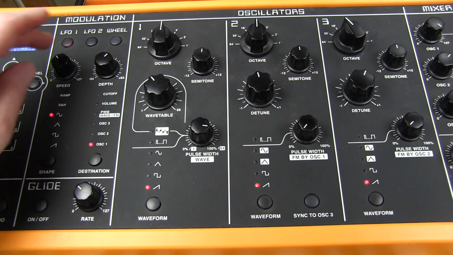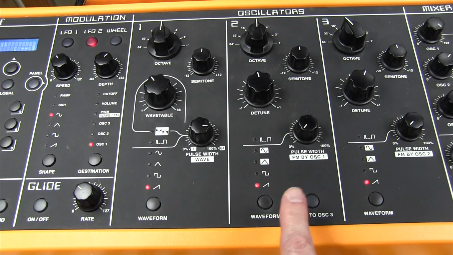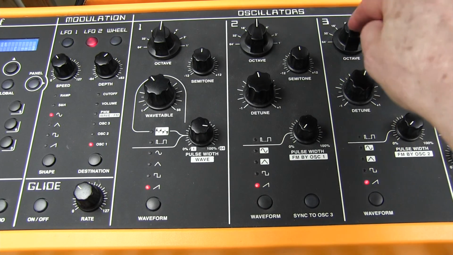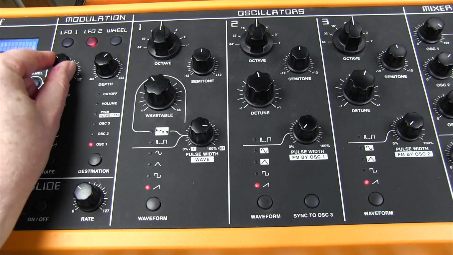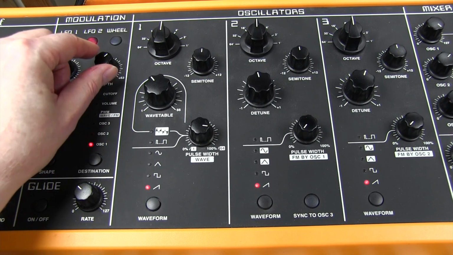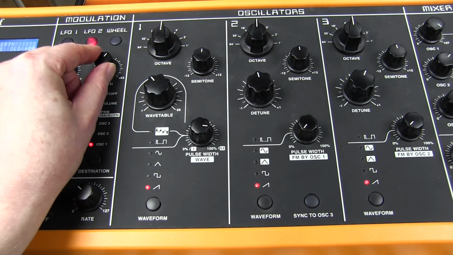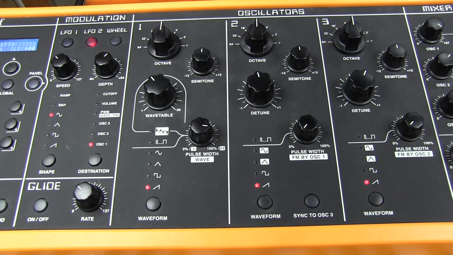We also need LFO 2 to affect oscillators 2 and 3. So let's put oscillators 2 and 3 in, all at 8-foot pitch, all at sawtooth waveform. LFO 2, we need speed to be 40 and depth to be 14. So now we've got a kind of an eerie, weird sort of wobbly sound going on there.